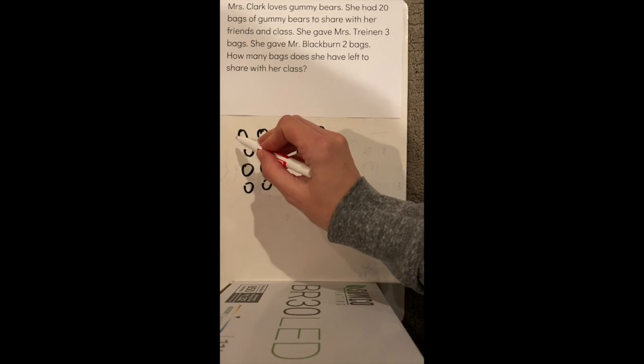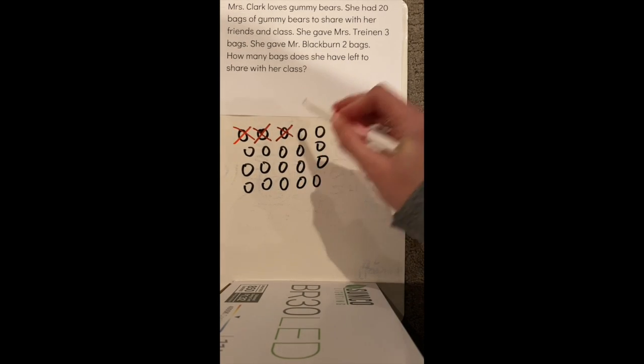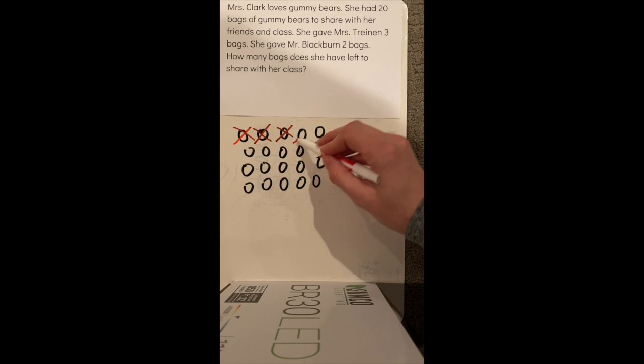Now, I know she gave Mrs. Trinan 3 bags, so cross off 1, 2, 3. I also know she gave Mr. Blackburn 2 bags, so I can cross off 1, 2. How many bags does she have left to share with her class? These are all the bags she has left.